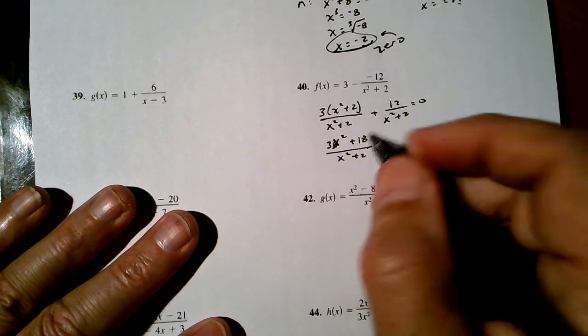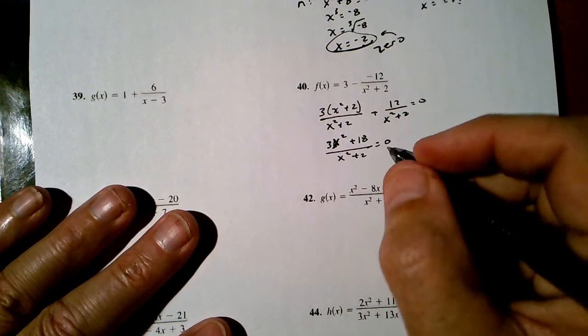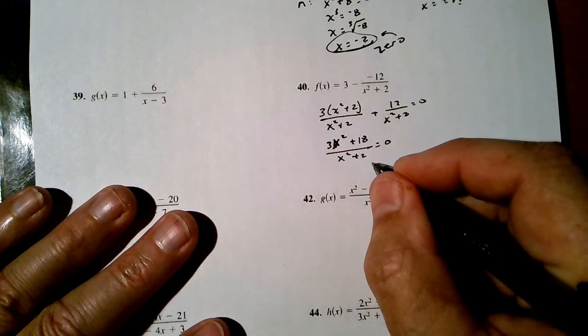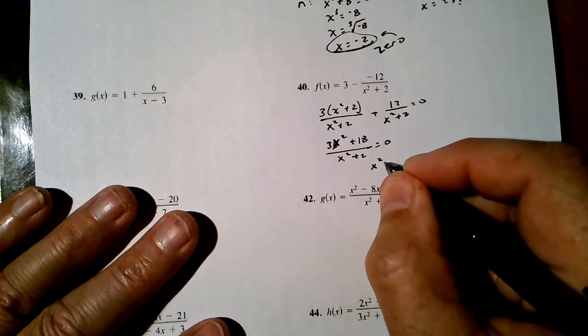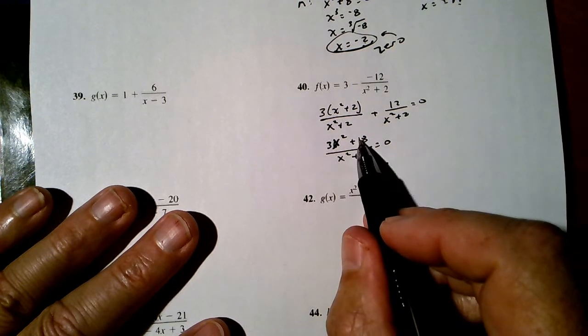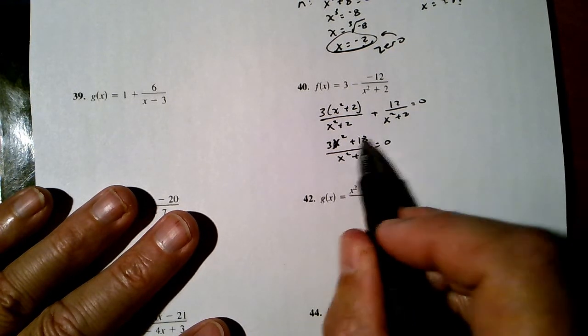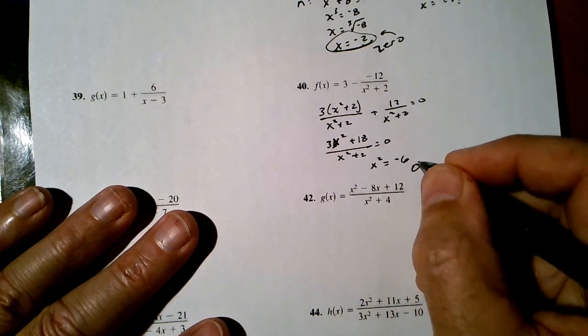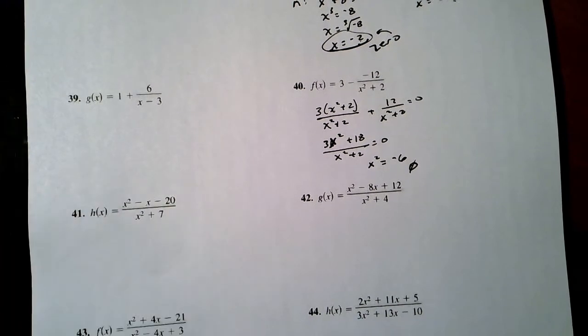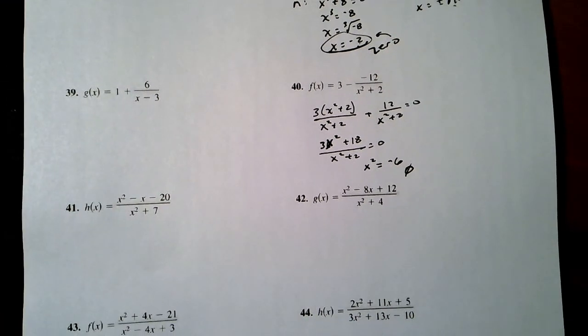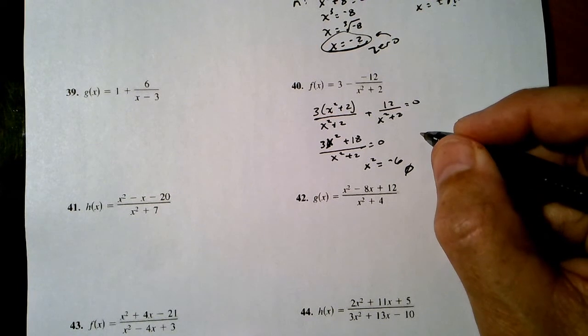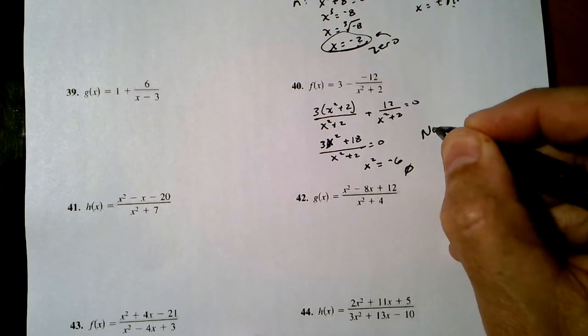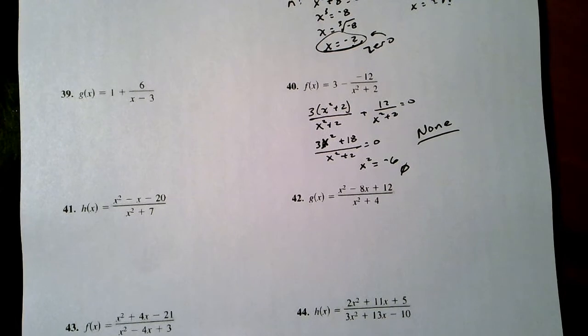I want to know when it is 0. And it's going to be 0 when the numerator is 0. That's 3x squared equals negative 18, subtract 18, divide by 3, x squared equals negative 6. And that is no solution. I can't take a square and get a negative. Yes, we can get imaginary zeros, but we don't have a real 0 here. So what zeros do we have? There are none. Okay.